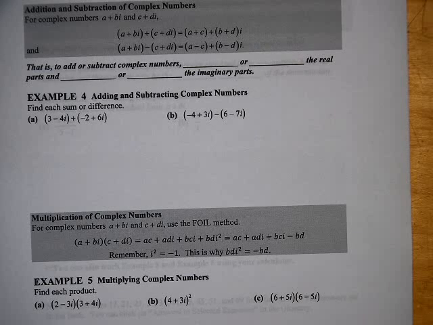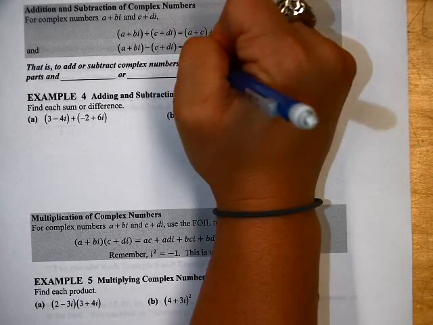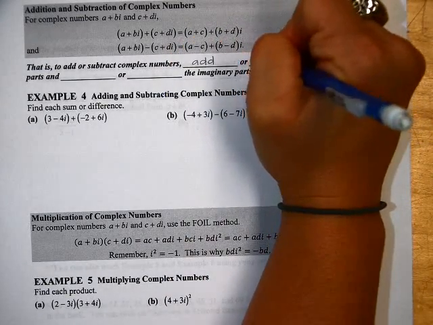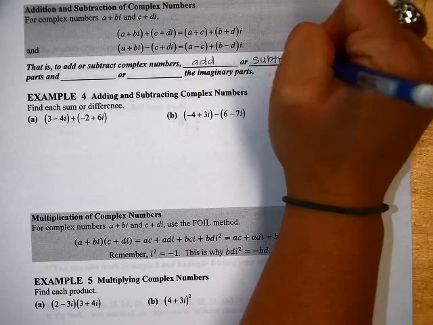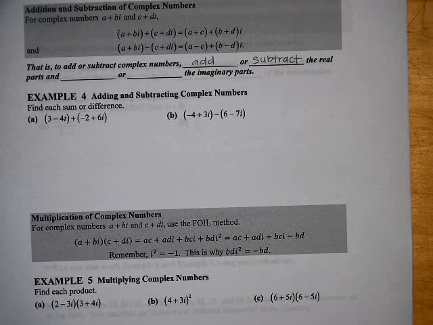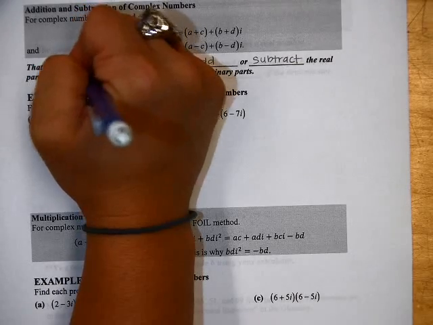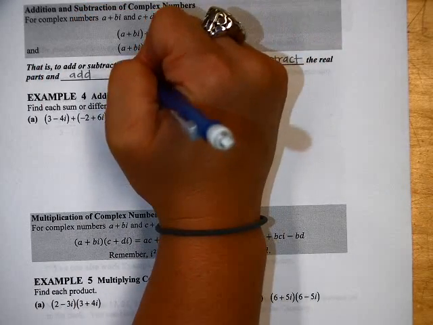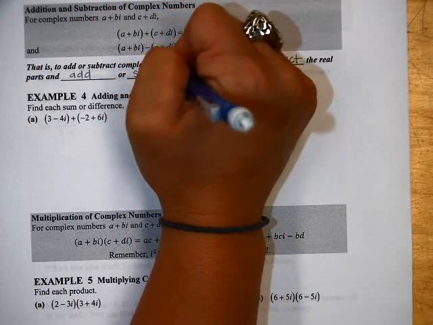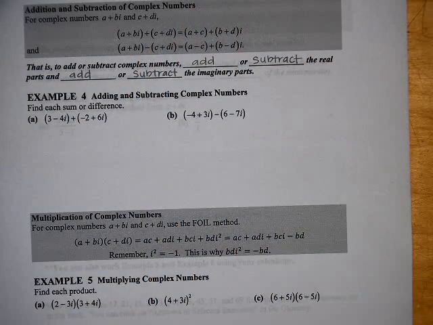So to add or subtract complex numbers, as we fill in the blank, you add or subtract the real parts and add or subtract the imaginary parts.